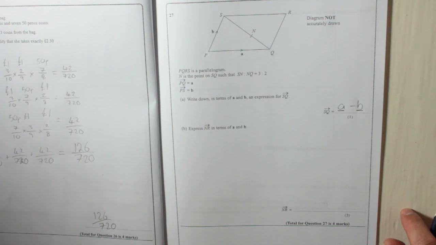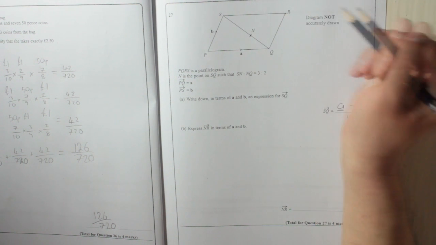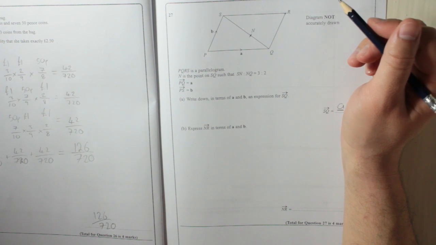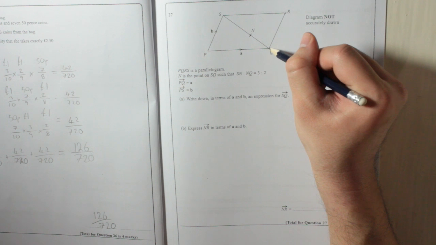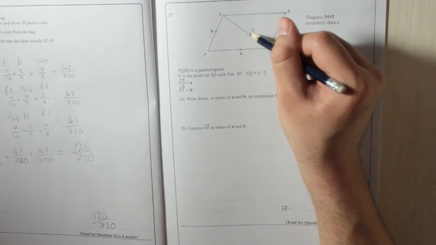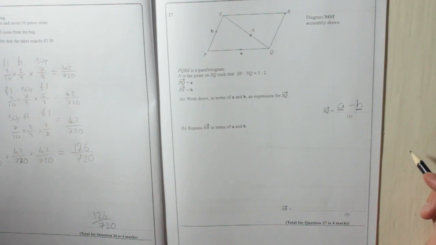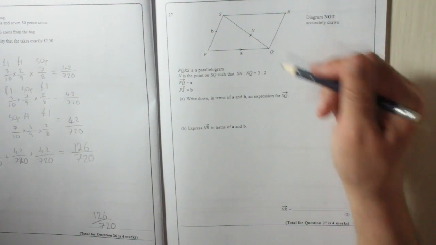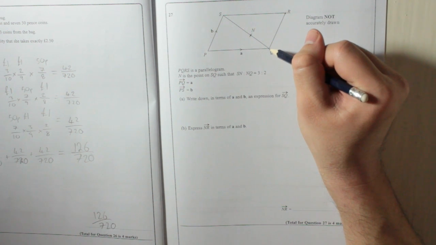Express N to R in terms of A and B. So this is a bit harder, because there's N, and there's R. So I'm going to go from N to R, which means I'm going to go down here and up there. Or I could go back down there and then across. We'll see what happens. So, N to Q, first of all.